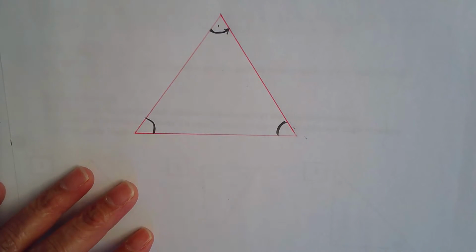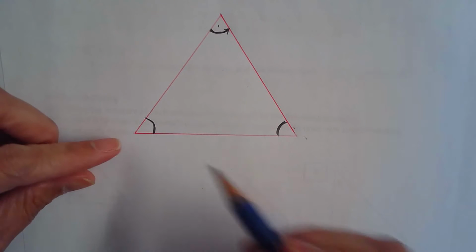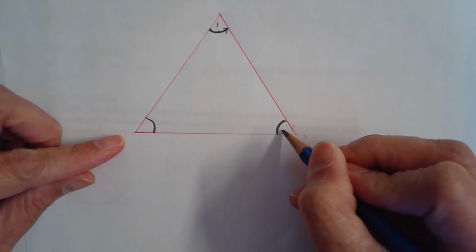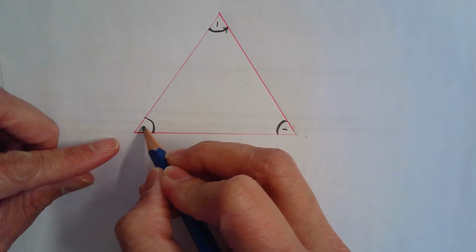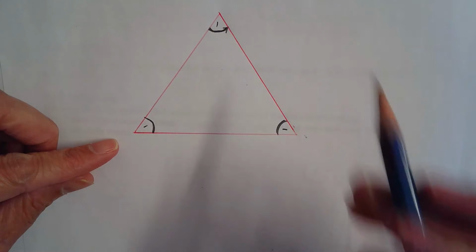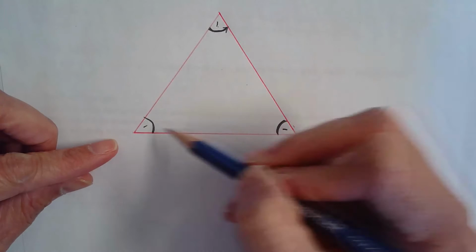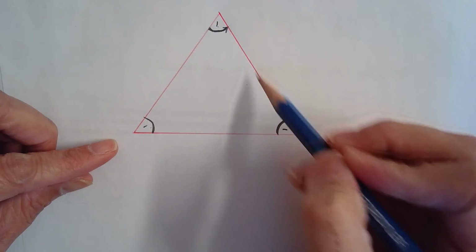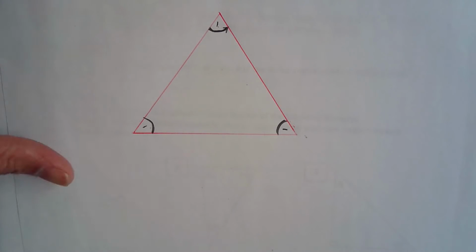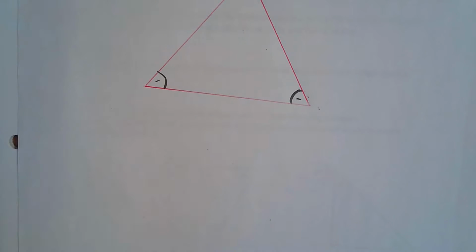So this is one angle, this is another angle, and this is another angle. And what they're saying here is that when we add up all three angles, it should add up to 180 degrees.